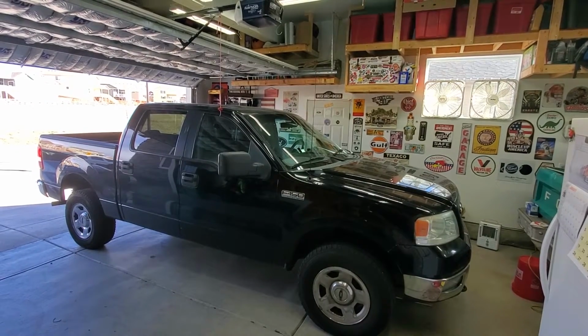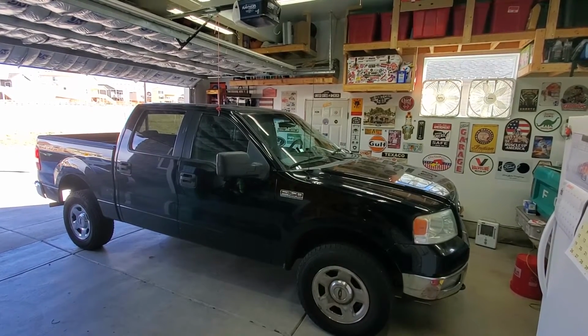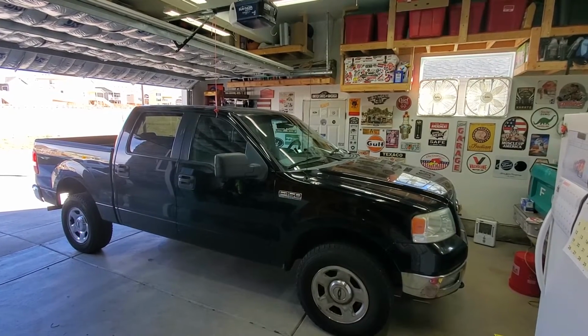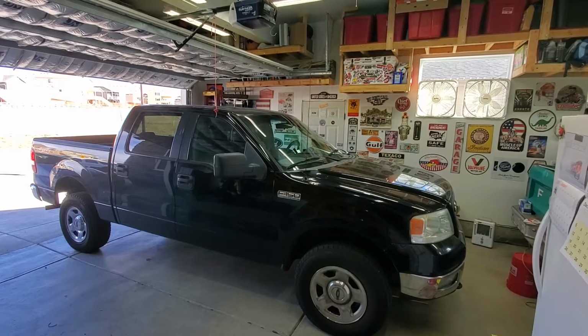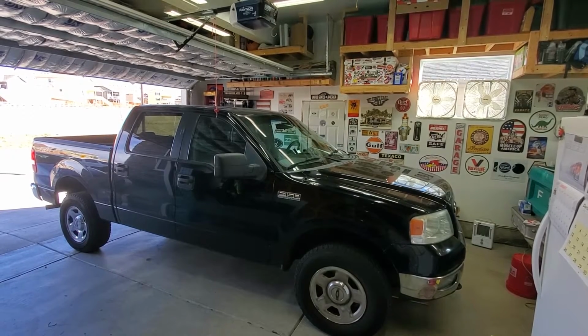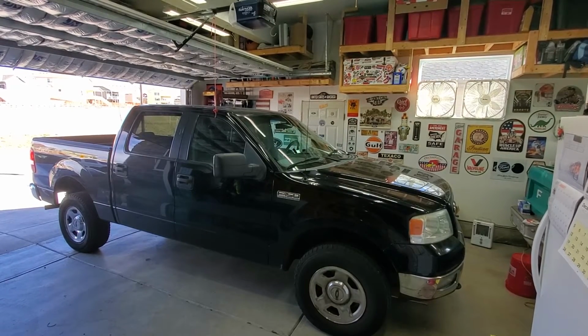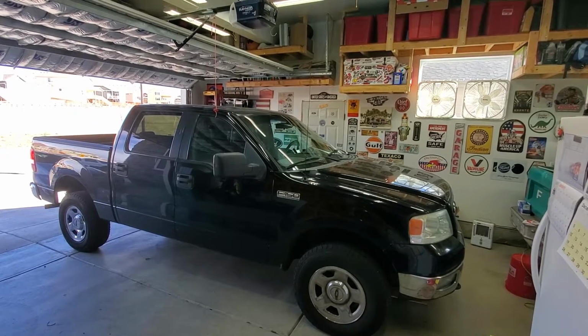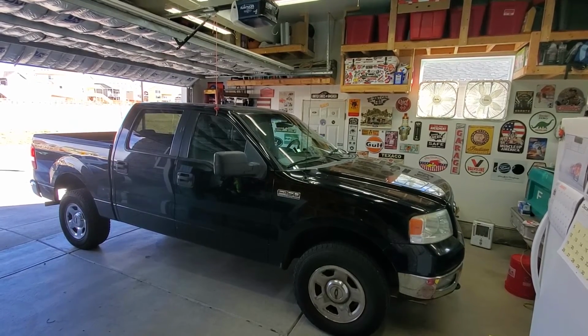In the garage today I've got a 2005 Ford F-150 and the check engine light is on, and also just sitting at idle it seems to be running really rough, and then when accelerating the truck is jerking really bad and has a big loss of power. So we're going to take a look and see what's going on.